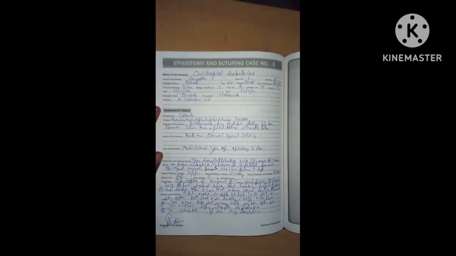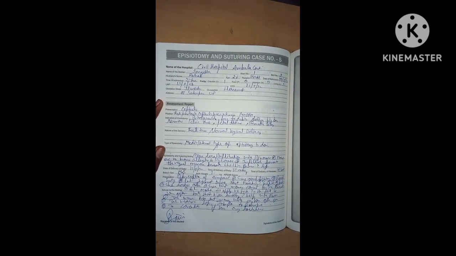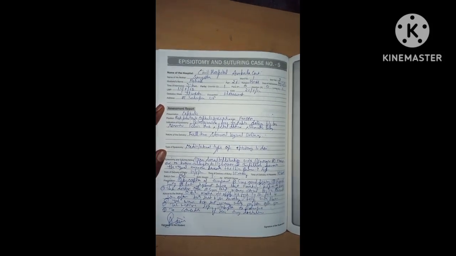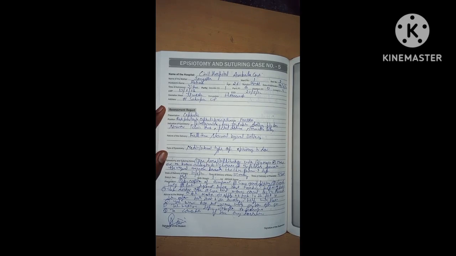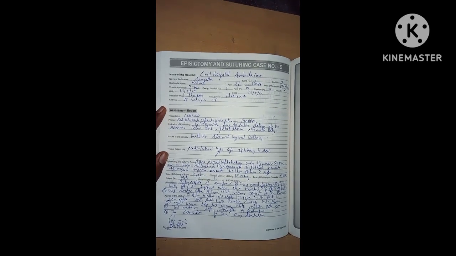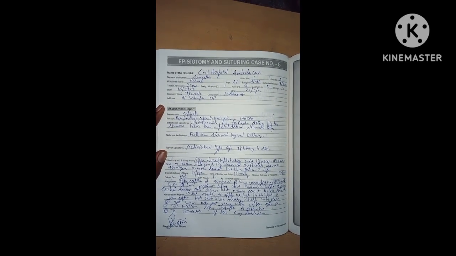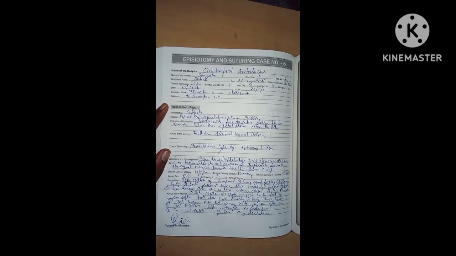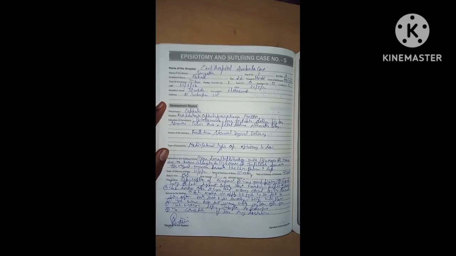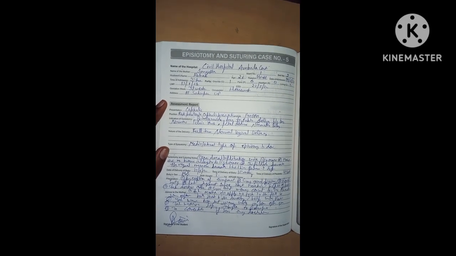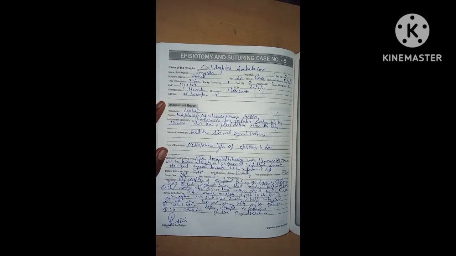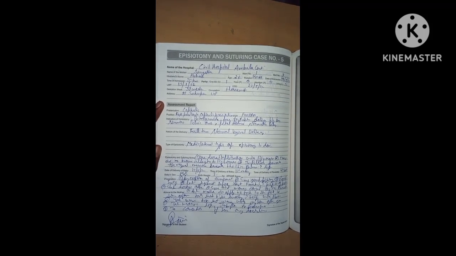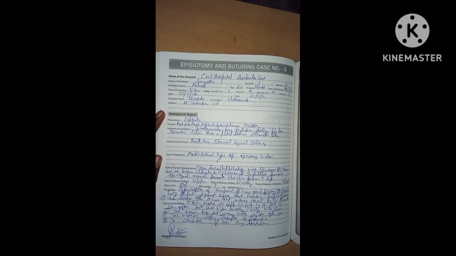Episiotomy case number 5. Name of the hospital, civil hospital Ambala Cantt, name of the mother, husband name, ward number, time of admission, parity, LMP, gestation age, presentation, position, indication of primigravida phase 2, pubis, delivery, nature of the delivery, type of episiotomy and suturing, use the local infiltration with lignocaine.